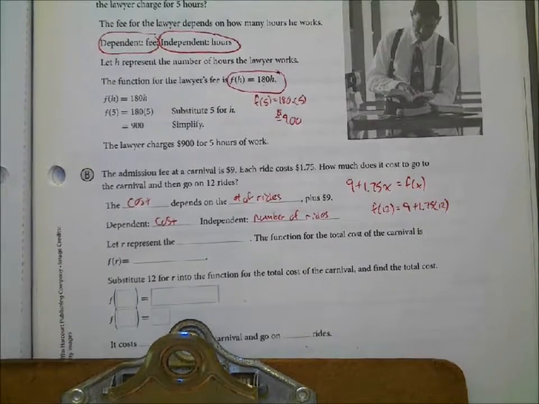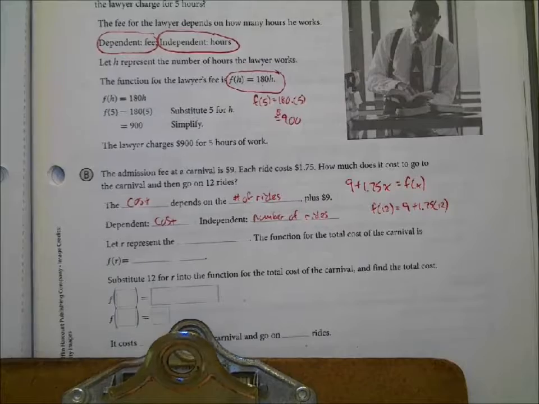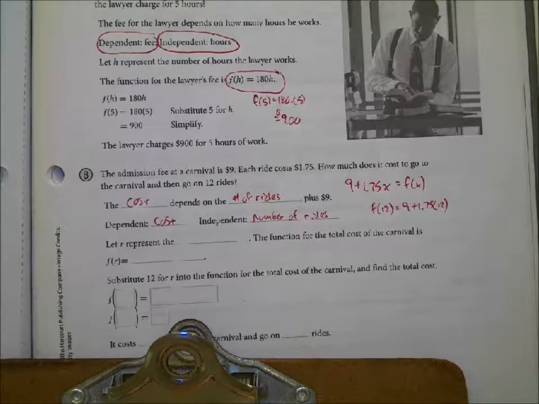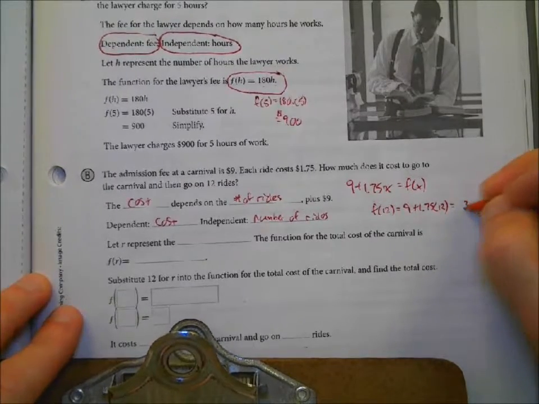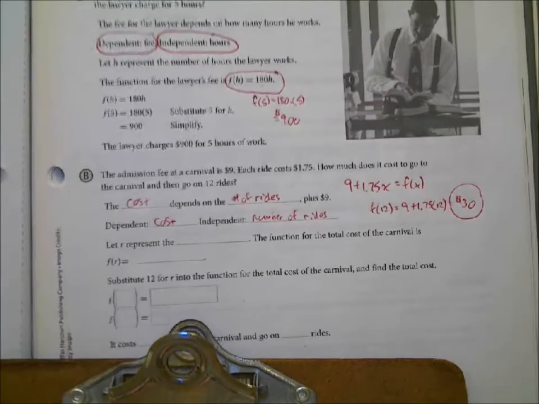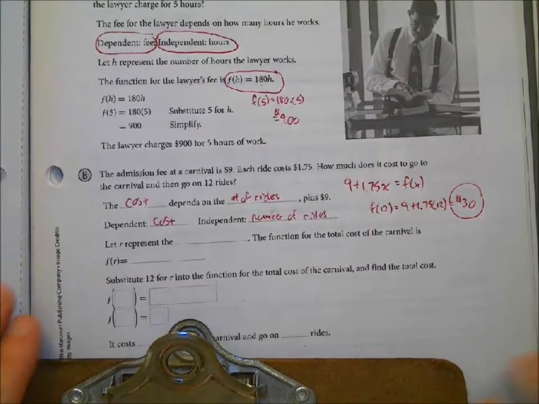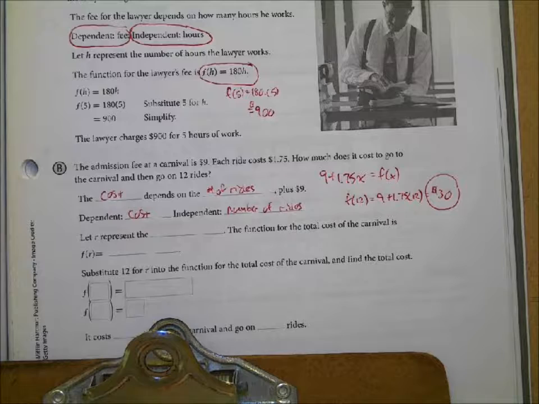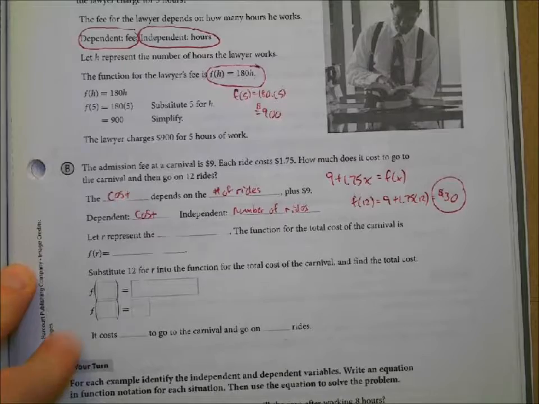Okay, I'll put in my calculator. We get $30. Okay, $30. So the cost is dependent on the number of rides. If you rode fewer rides, the cost would go down. If you rode more rides, the cost would go up. Okay? So the rides is what we're choosing, and then the cost is the result here.